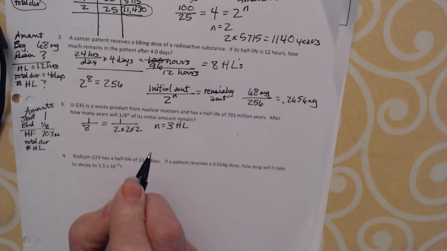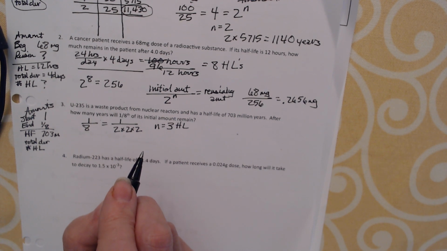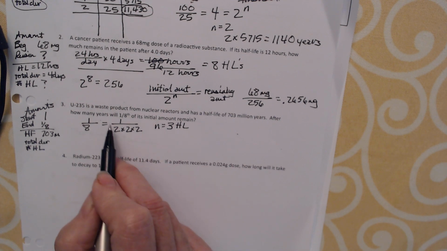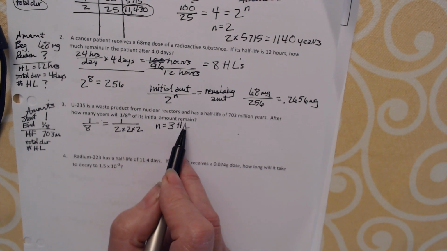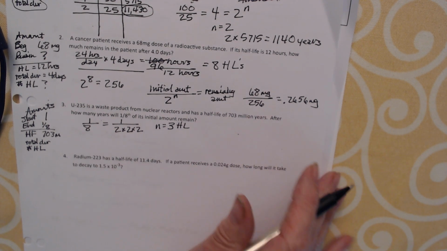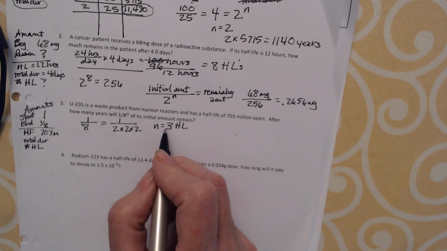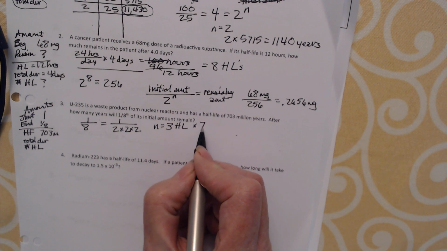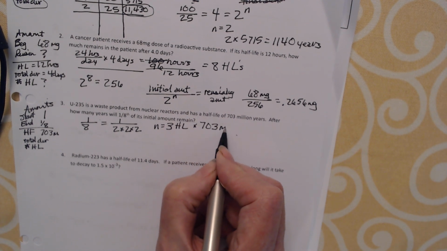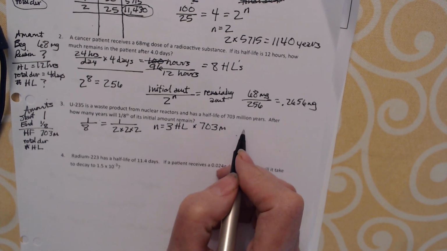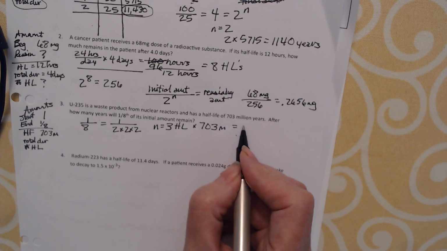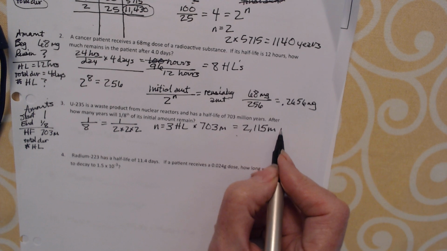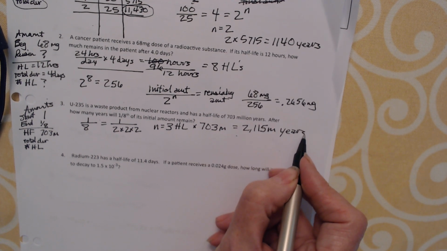Now that I know that, if I'm trying to get how many years of total duration there are, all I need to do is take my number of half-lives and multiply it times the time of 1 half-life, which is a whopping 703 million years. So I end up with 2,115 million years that have transpired.